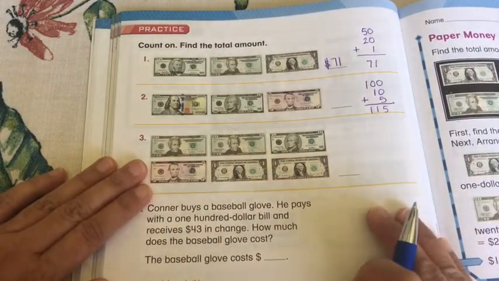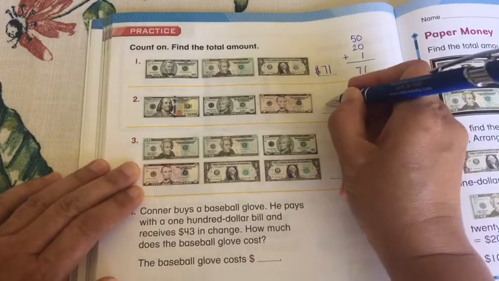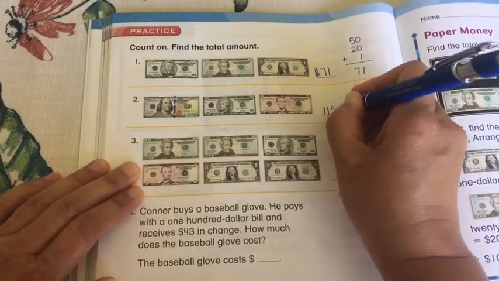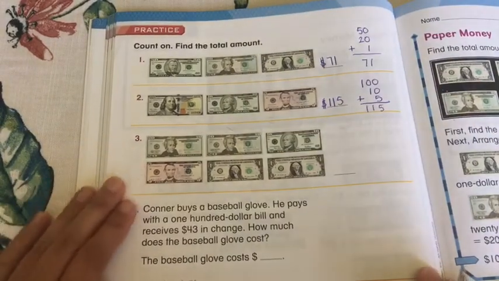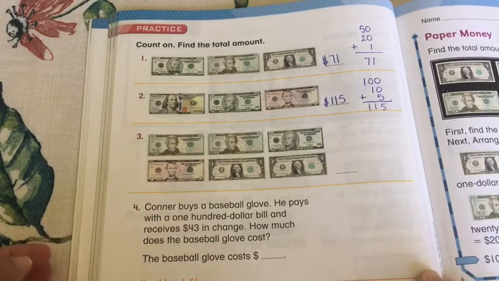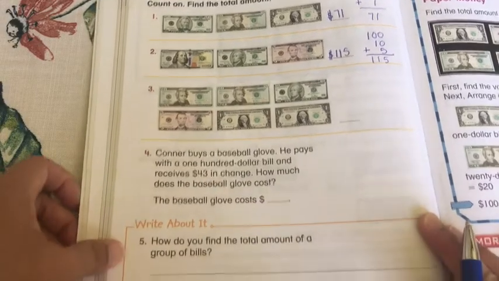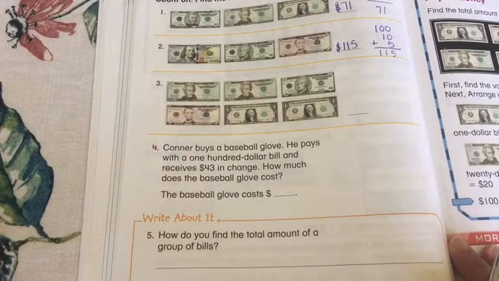This is what I got for my answer. I'm going to move it over to the line, and I'm going to add a dollar sign in front of it. Let's do number 3. Number 3 gave us 6 bills, and so I'm going to be counting.